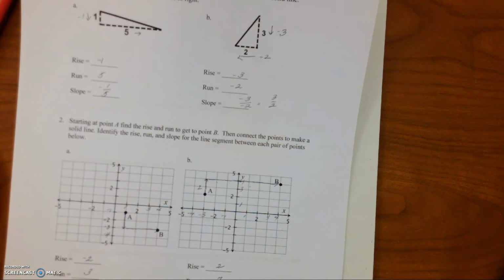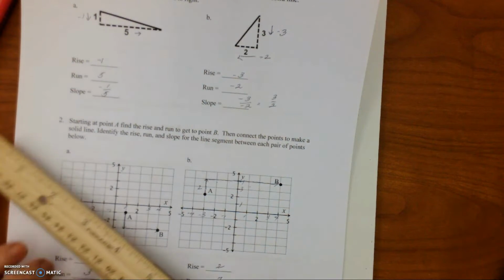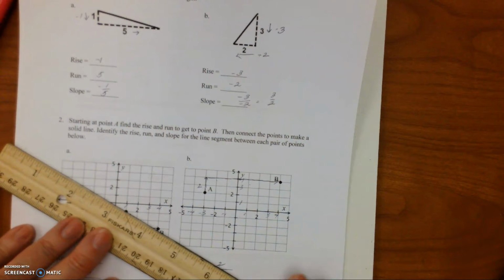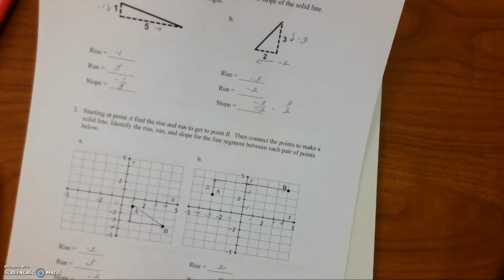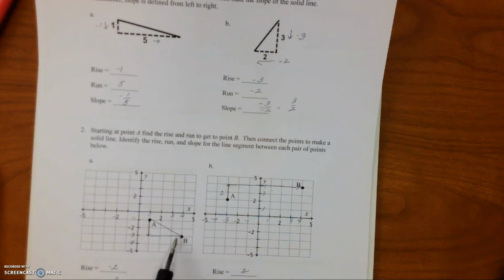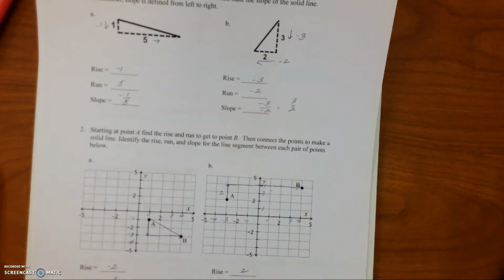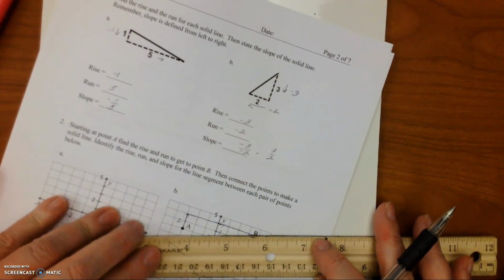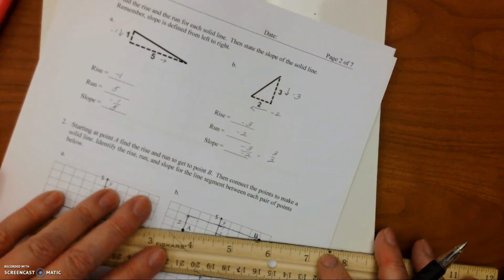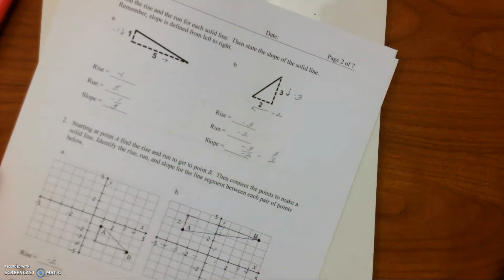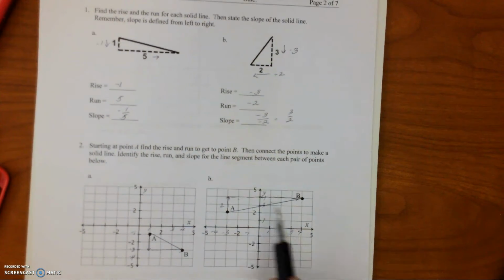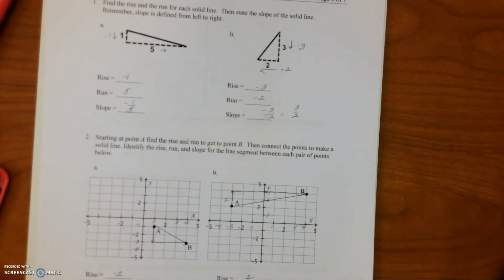And if we wanted to check, we can always connect these 2 points. And this showed us it was a negative slope, and it is. It's leaning toward the left. And then if we look at this one, we connect the points. It is a positive slope because it's going up to the right. Okay?